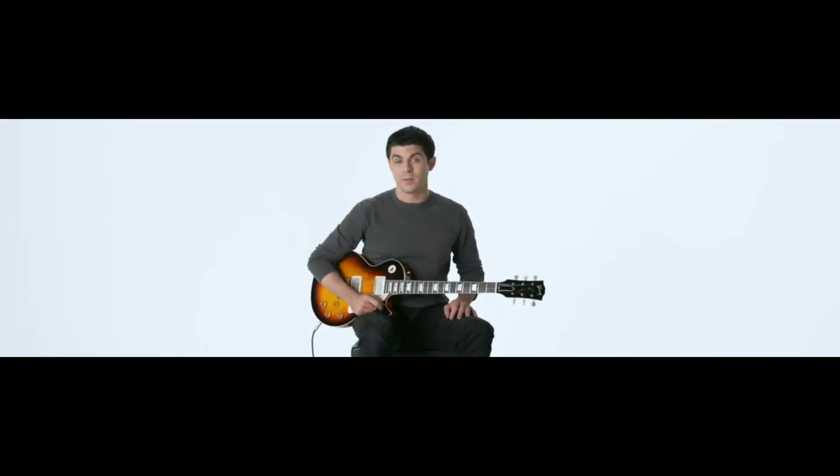Adding a second note to a melody creates a harmony. You can play a melody line and harmony line together using 2-note chords. We'll focus on creating harmonies using a note that's either a major third or a minor third above the melody.